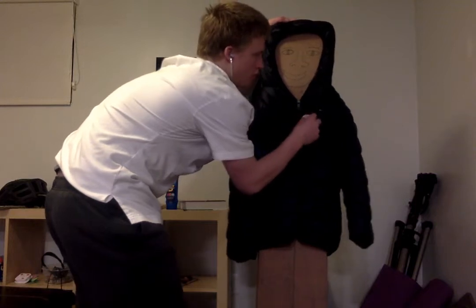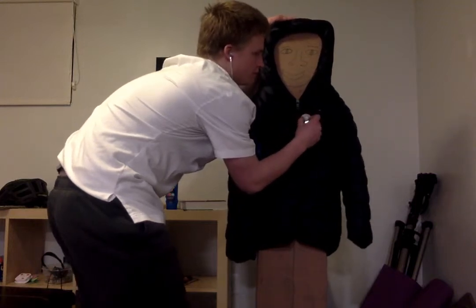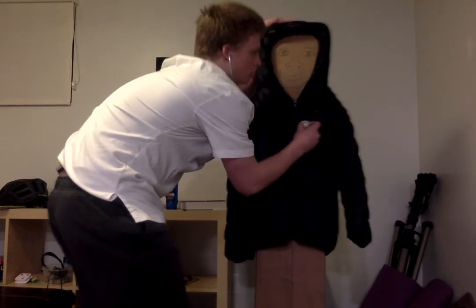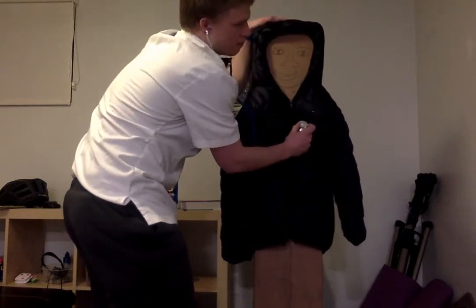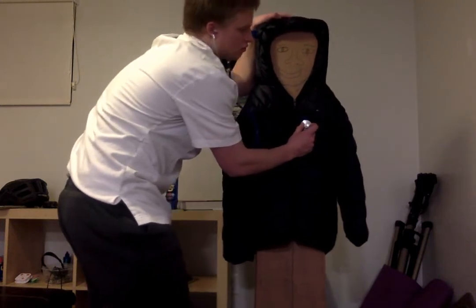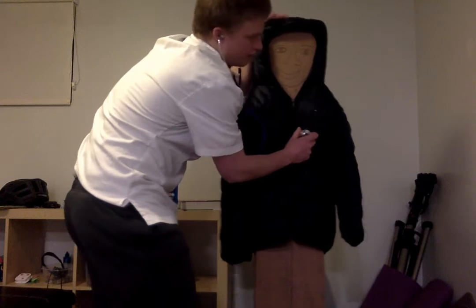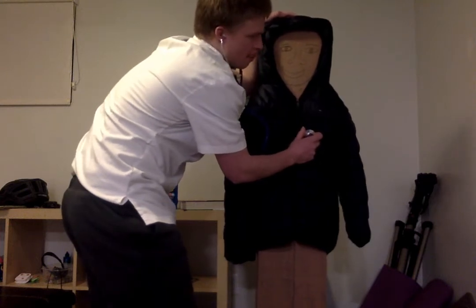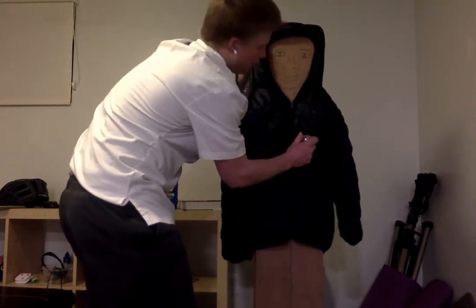Then we'll do the pulmonic. Then Erb's point. Then the tricuspid. Then the apical.